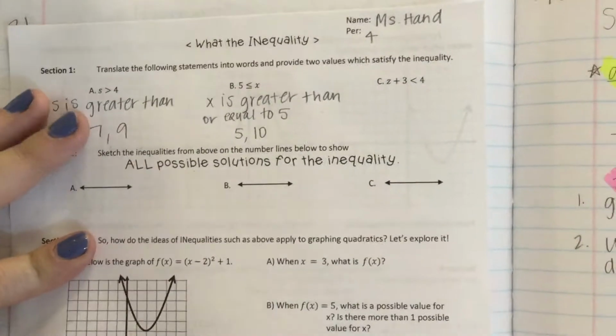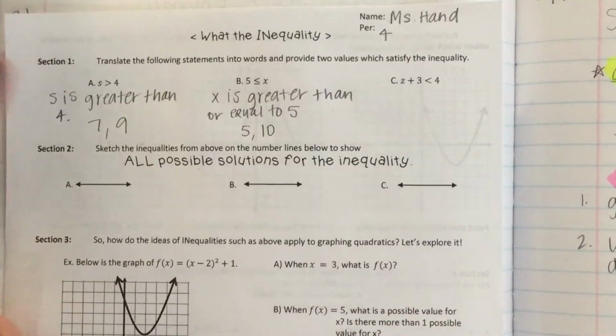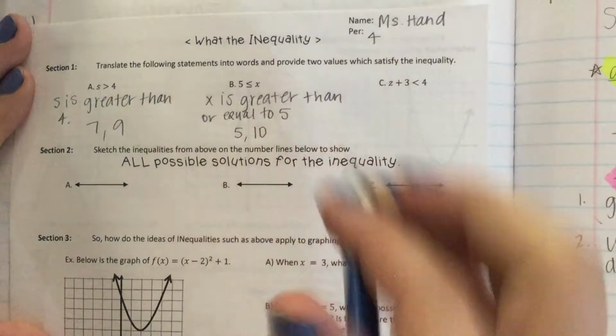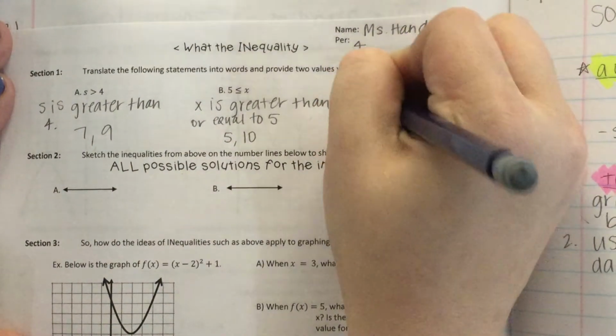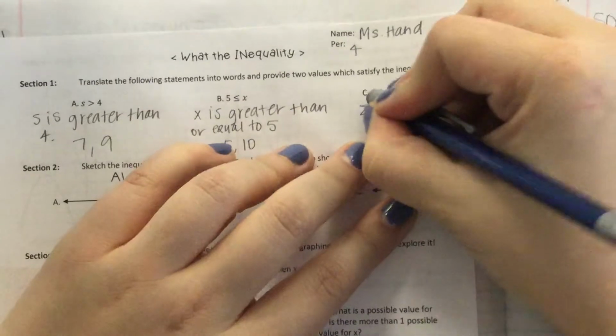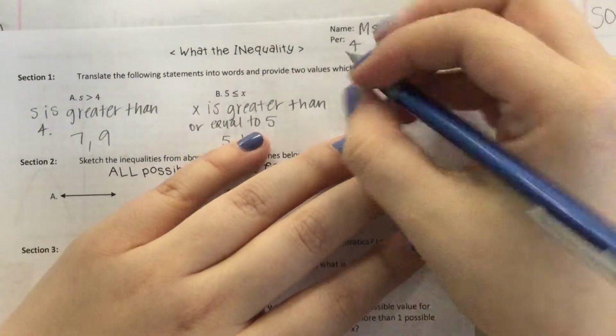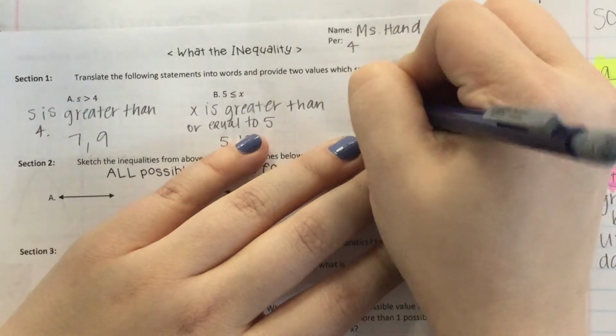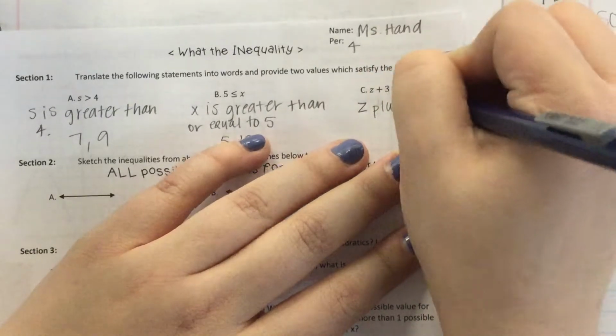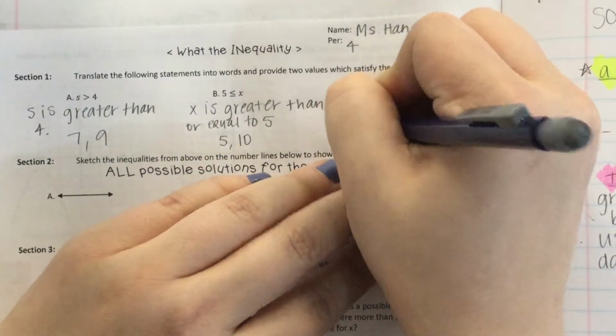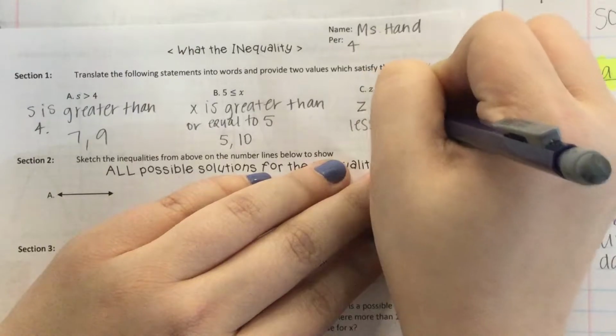All right. How would I say this one? Z plus, oh, I was just going to rewrite it. Less than 4.